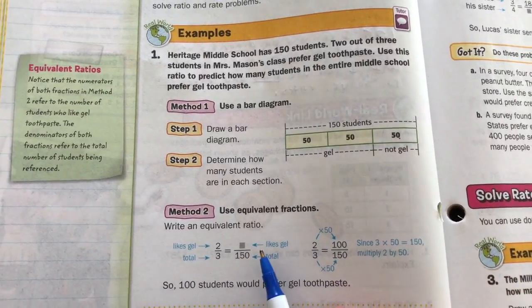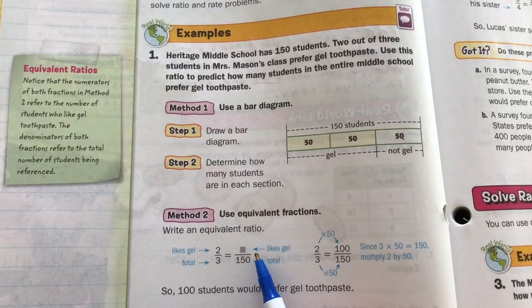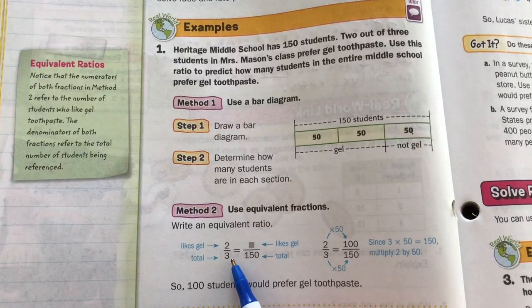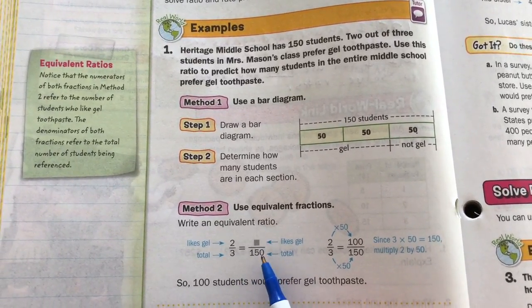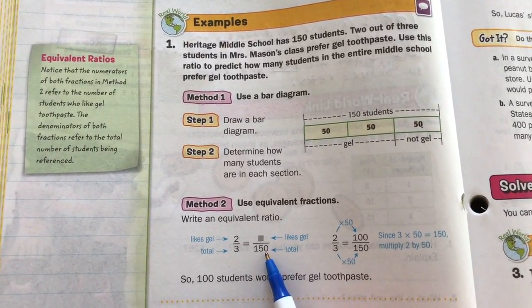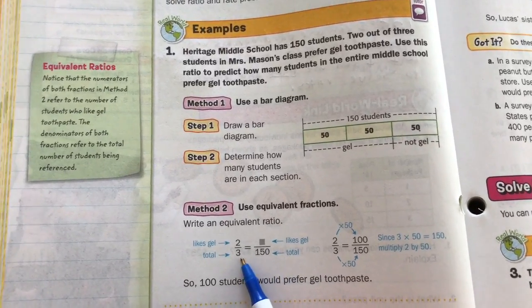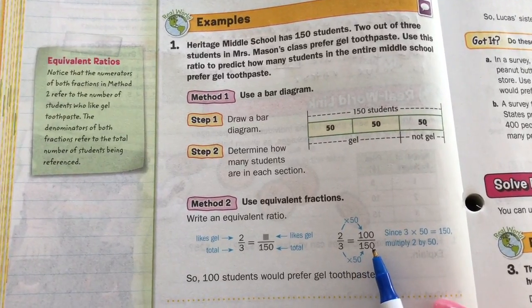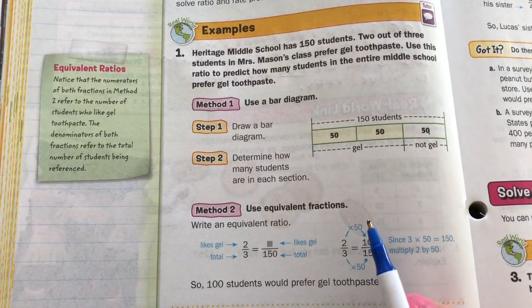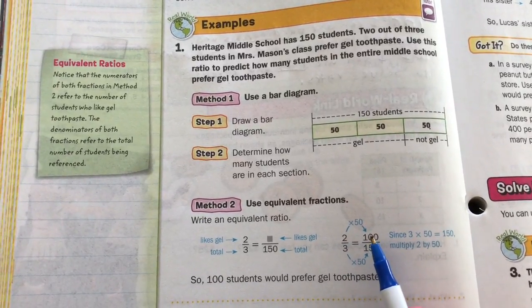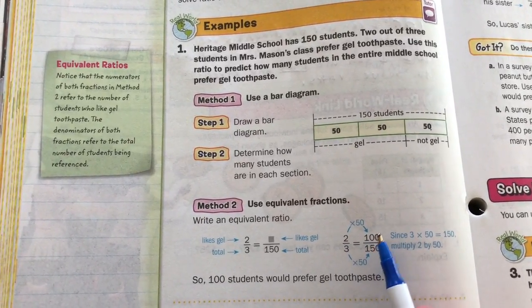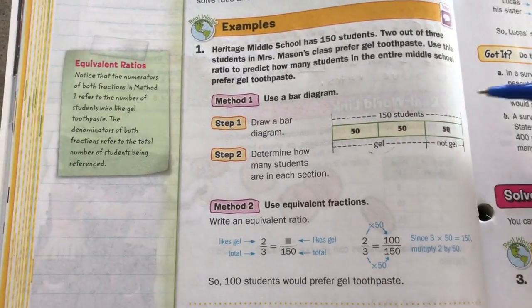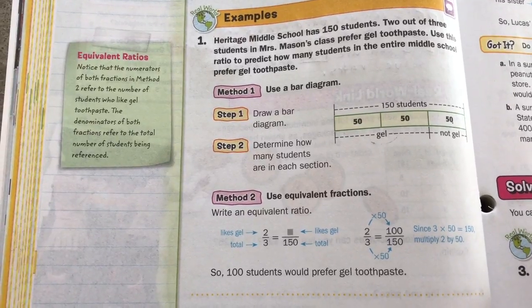Or you could set up an equation using equivalent fractions. So you turn our ratios into fractions. 2 out of 3 students prefer gel. So how many out of 150 students in the whole school would prefer gel? Now, 3 times 50 is 150. So you do the same thing to the numerator. 2 times 50 gets you that 100. So you get the same answer, 100, by either drawing a diagram or using equivalent fractions.